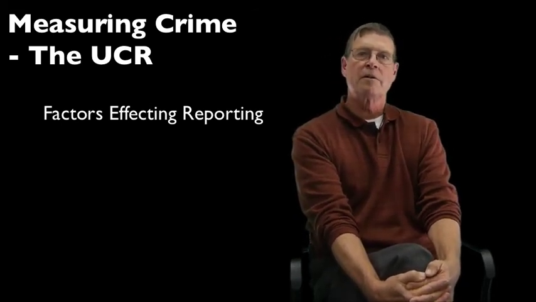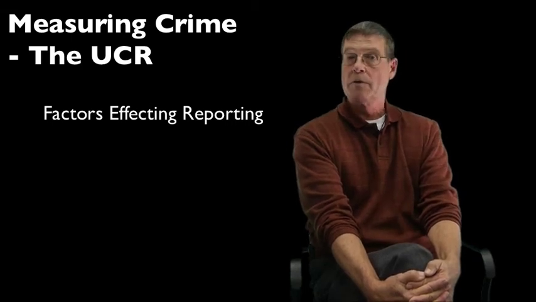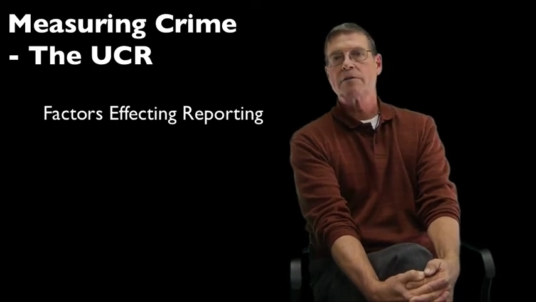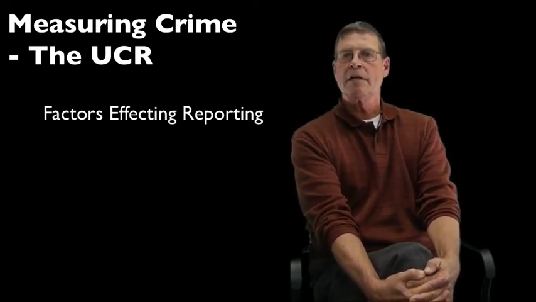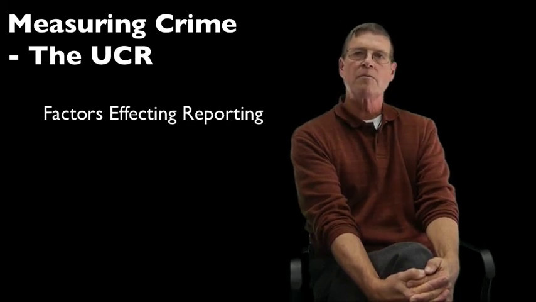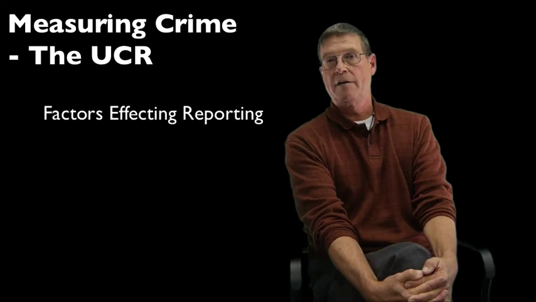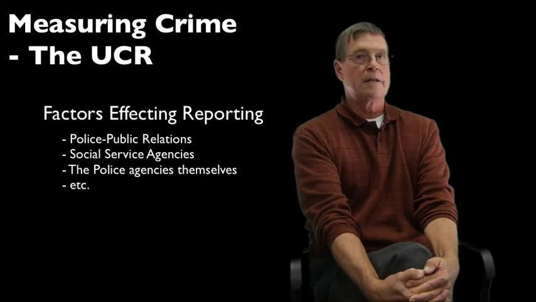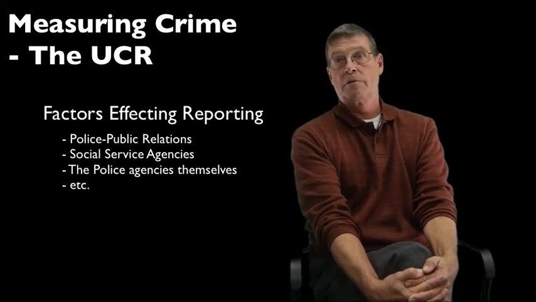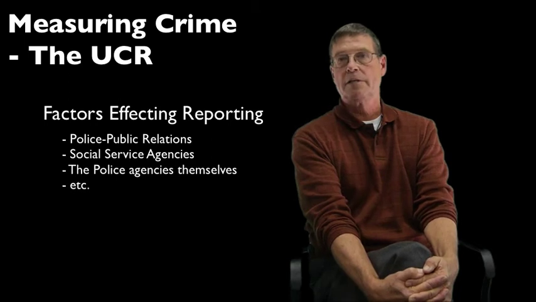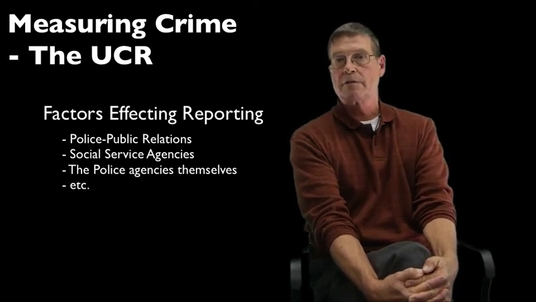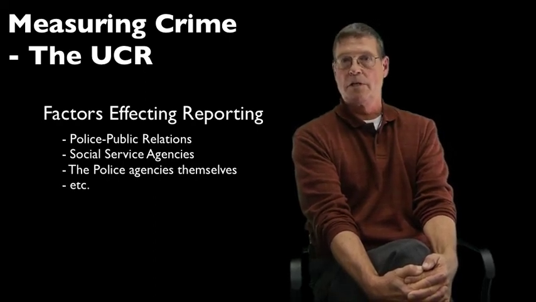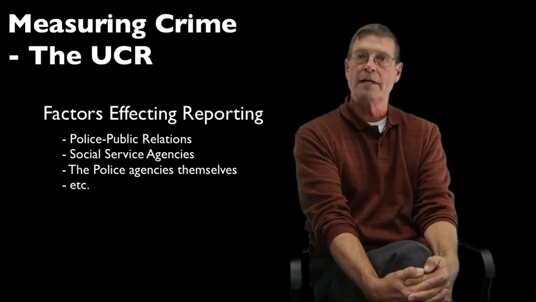We realize now that there are factors that affect whether or not people will report. It's called the reporting phenomena. And criminologists have become interested in studying why some people simply do not report a crime. And we have identified factors like the following. Police-community relations: if the police are not in a good relationship with their community, then a person may be a little hesitant to contact the police and let them know about a crime that has occurred. We also know that the advent of social services in a community can affect how much crime is known about.